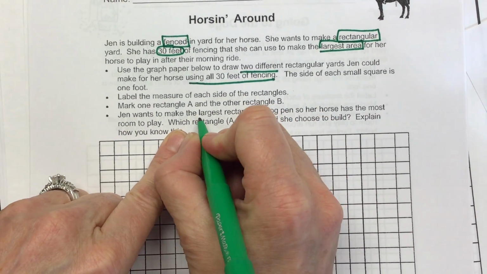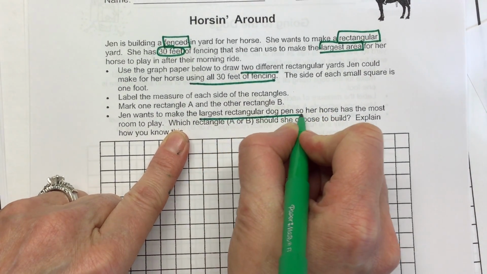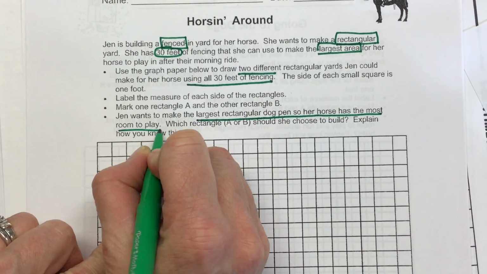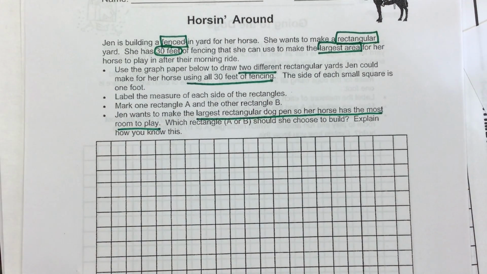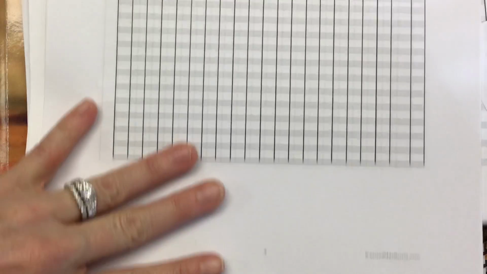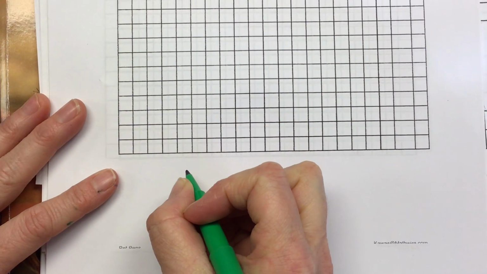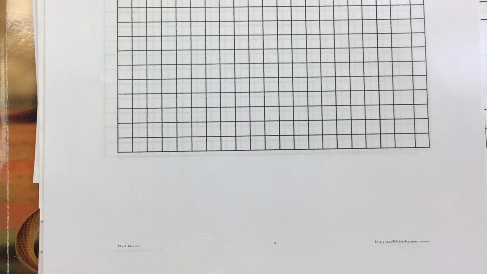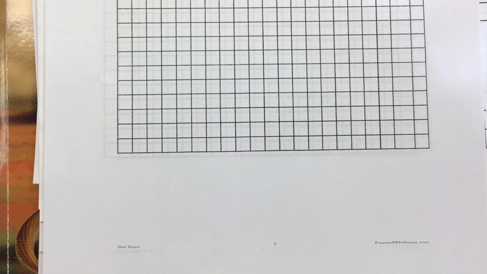Jen wants to make the largest rectangular pen so her horse has the most room to play. So with the perimeter of 30 feet, what can be the length and width to get the largest area? Okay, that's what we're trying to figure out. So come down here below. If the perimeter is 30, what is the formula that we've been using to find perimeter? What's the formula for perimeter?